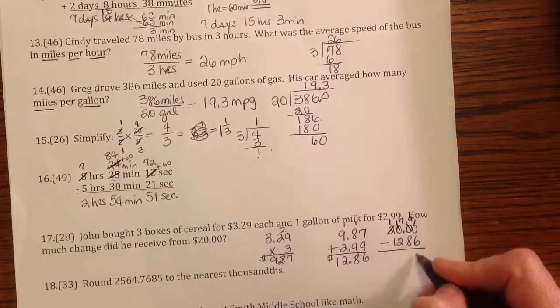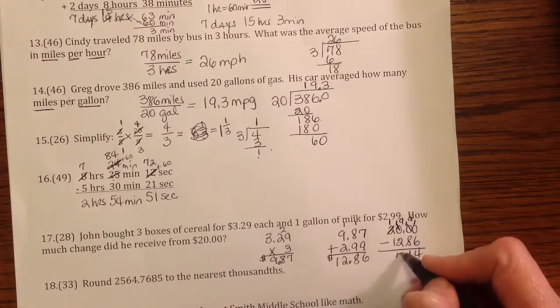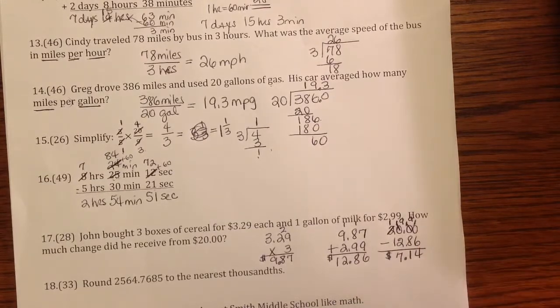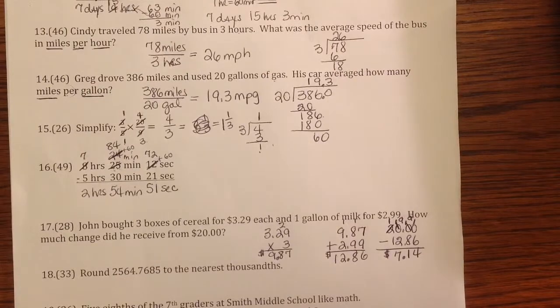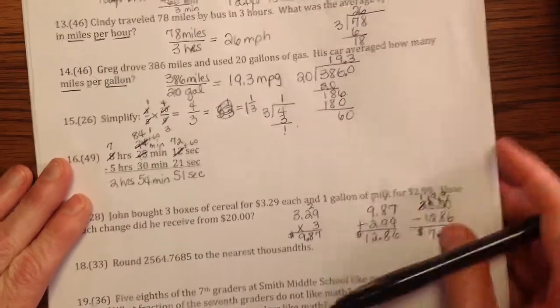So 6 from 10 is 4. 8 from 9 is 1, decimal point. 2 from 9 is 7. And 1 minus 1 is 0. So he had $7.14 left over.